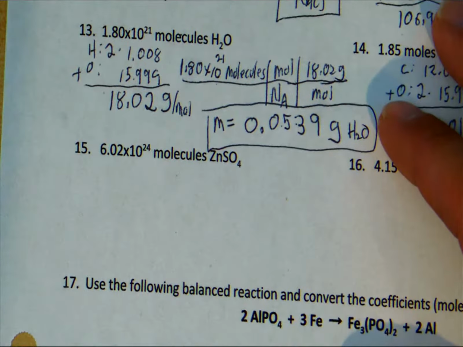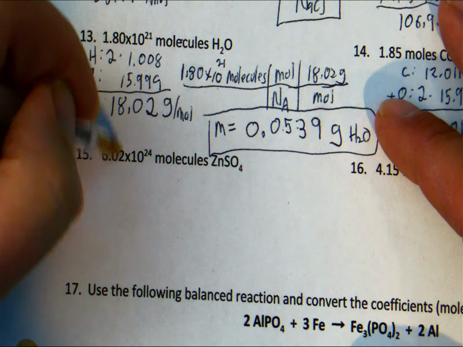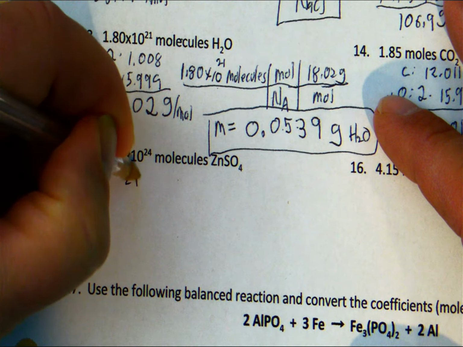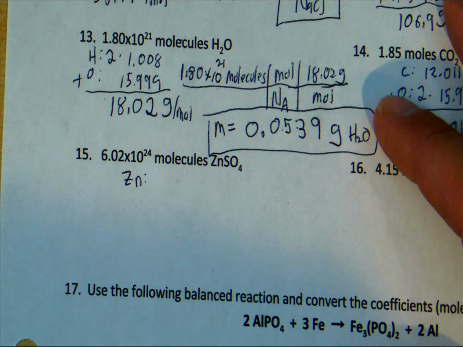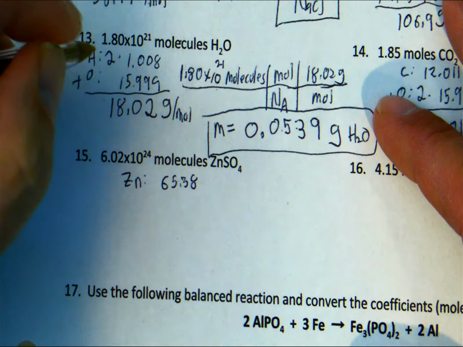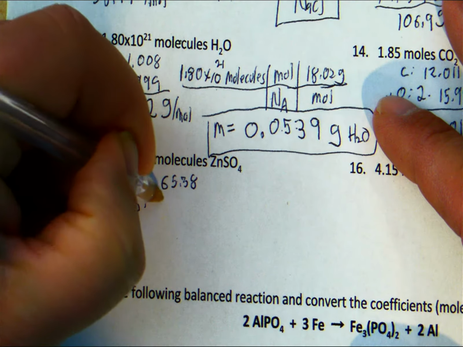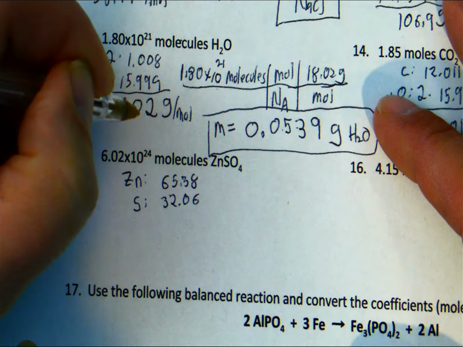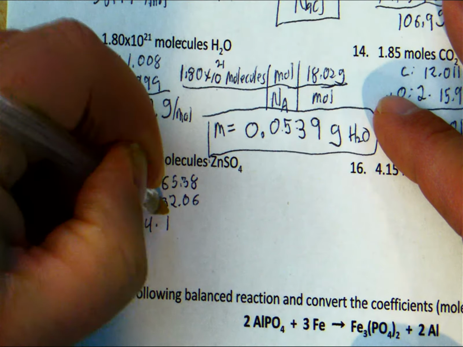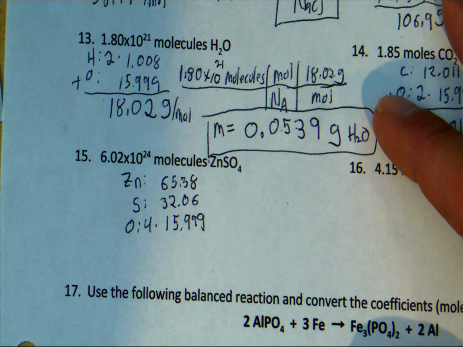Number 15, 6.02 times 10 to the 24th molecules of zinc sulfate. I still need to work out the molar mass for each one of these. So for zinc, the periodic table says it's 65.38 atomic mass units. For the sulfur, I only have one of those, and it's 32.06 atomic mass units. For the oxygen, I have four of those, and by now you've got it memorized. It's 15.999 or 16.00 on your periodic table.